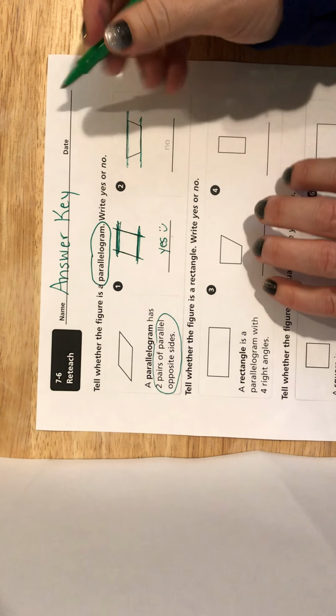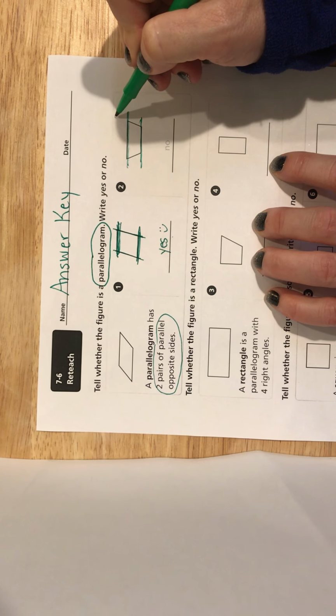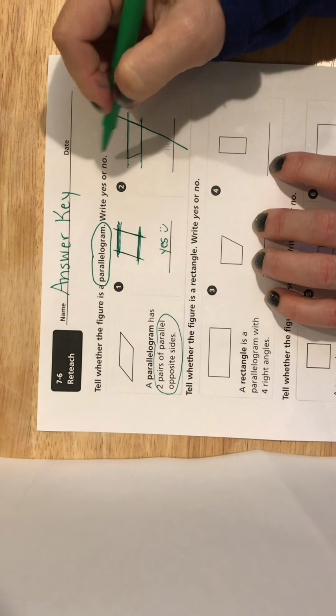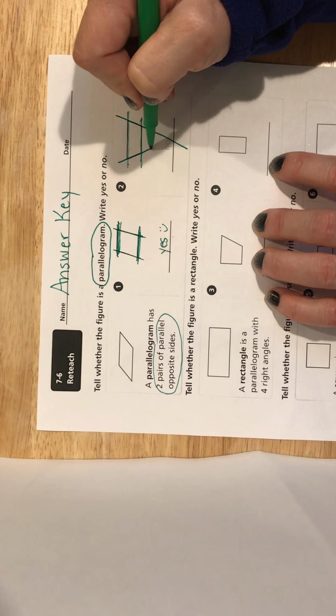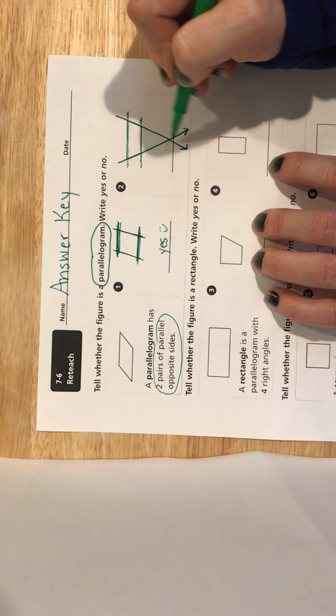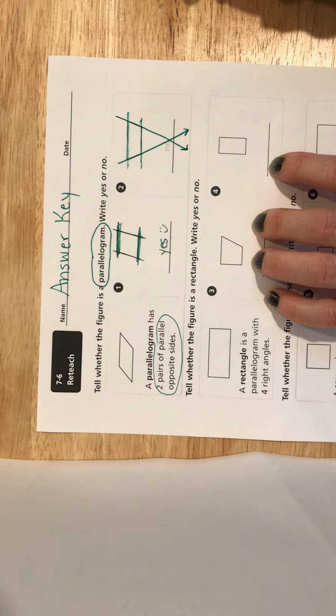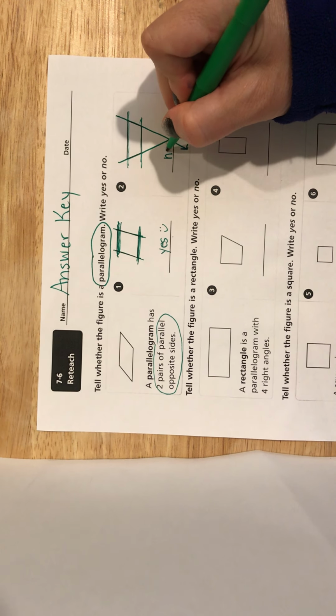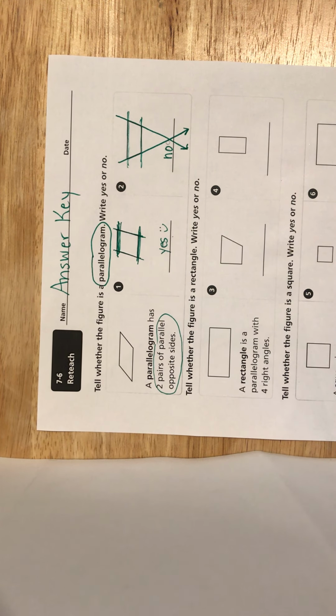However, I don't see my ruler, so I can't grab a straight edge, so I'm going to do this the best I can. If I were to draw these lines and keep going like this, you can see that eventually these 2 lines would cross. So that makes them not parallel. So this is why this is a no.